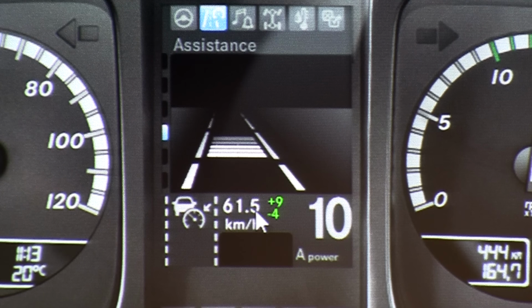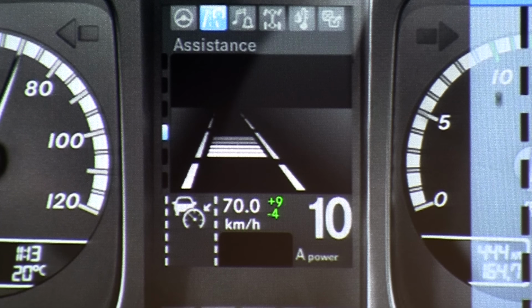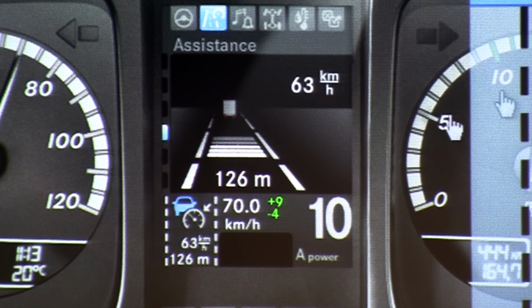Now if we toggle over to the adaptive cruise control function, you can see this car's set up here now. We've set our speed at 60 kilometres an hour. We're going to increase that to 70 kilometres an hour. What I'm going to do is bring up this function. So this is the vehicle display. So what it's showing is we're approaching a vehicle. This will actually display on the instrument cluster.